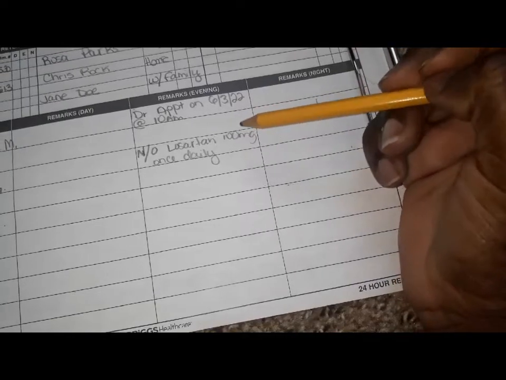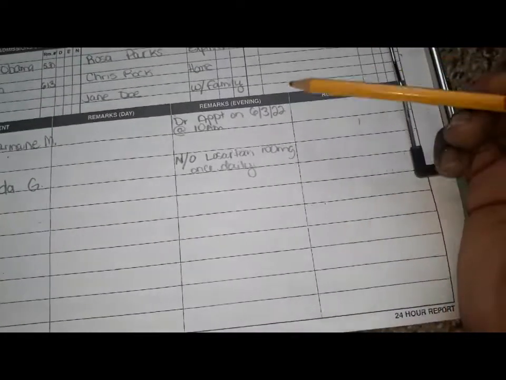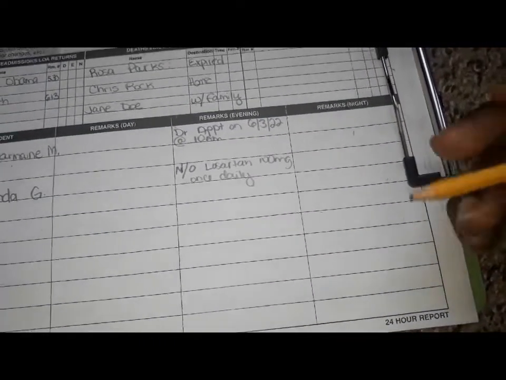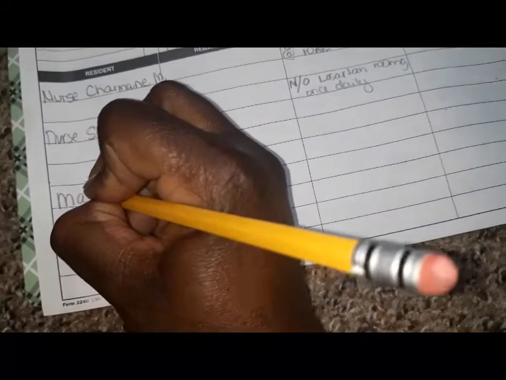This is so that all the other nurses from other shifts will know what happened on your shift. And everybody's kept in the loop. All right? Then you may have, I'm just coming up with this stuff.